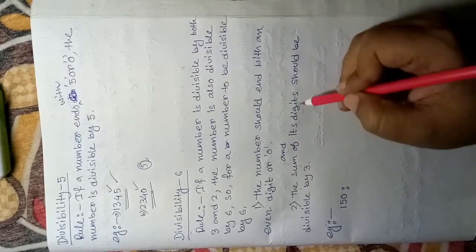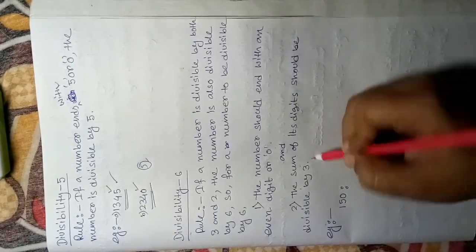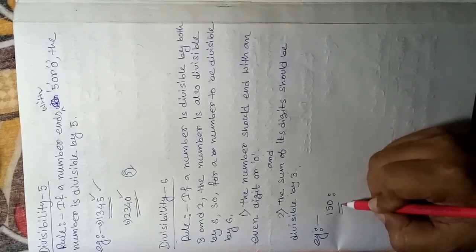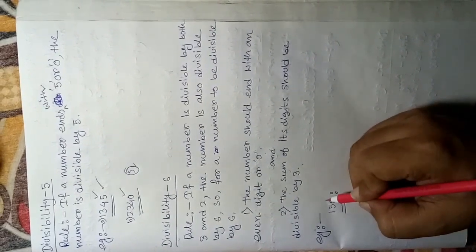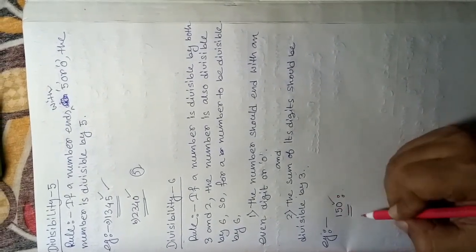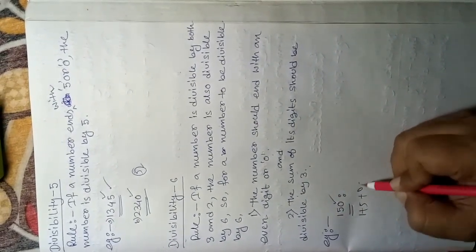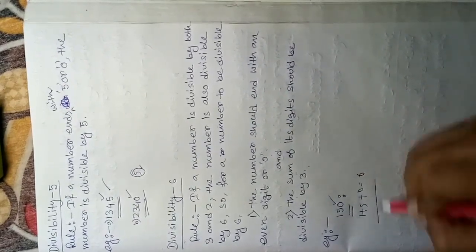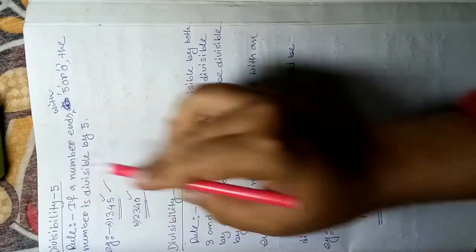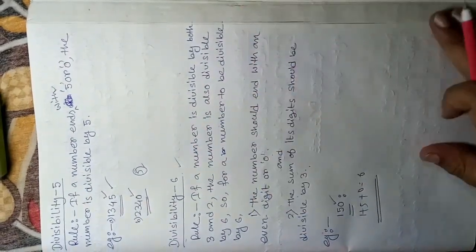the sum of its digits should be divisible by 3, like 150. This number ends with 0 and the sum of the digits is also 6. So this number is divisible by 6. So divisibility by 5 and 6 are completed.